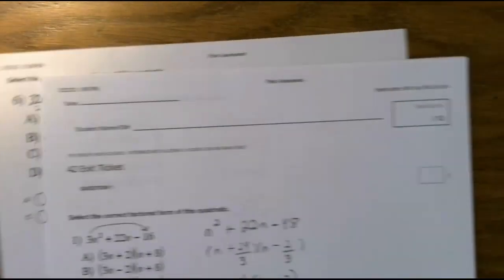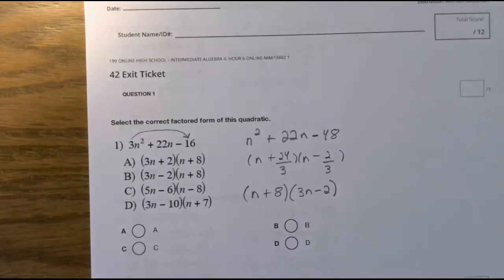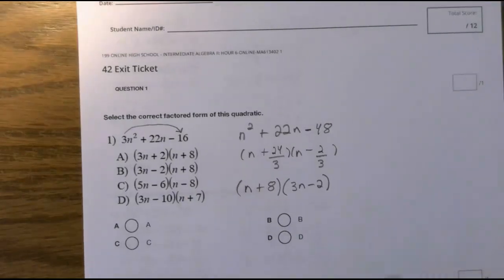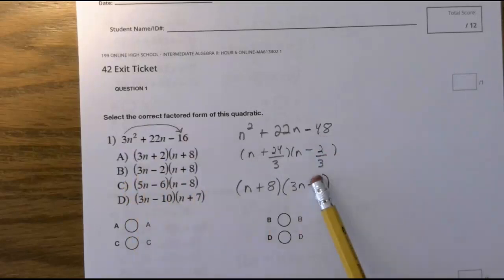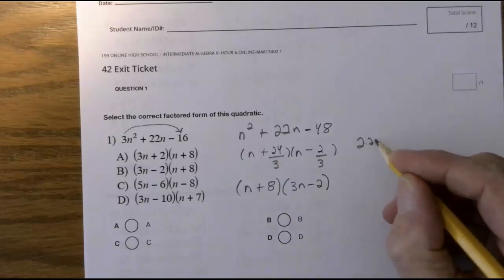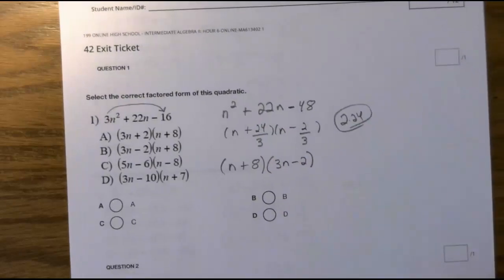All right, that's the warm-up, guys. We're moving straight to the exit ticket. And this is day 42. This is the slide method. I can't factor out the 3, so I got to slide it back. I got 48. Factors again, 2 and 24, because the difference between them is 22. Factor it out, then you divide the slide. There's the answer.